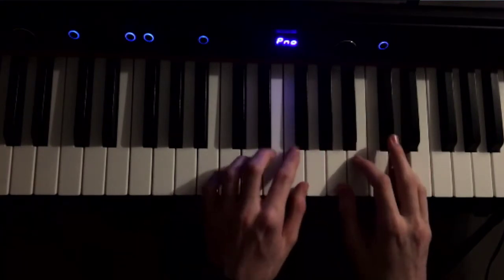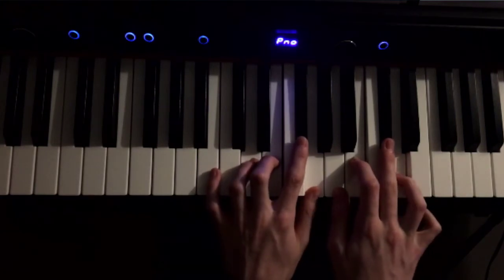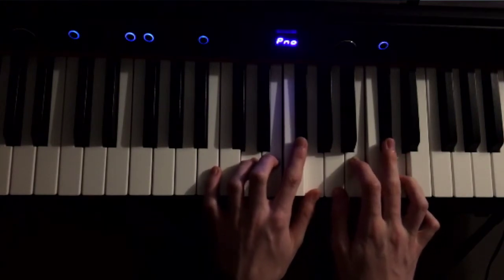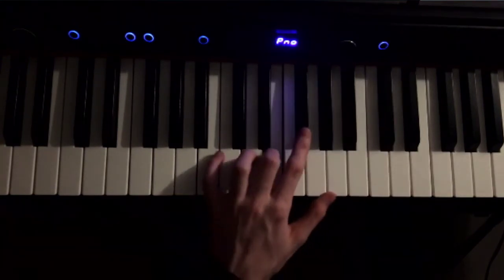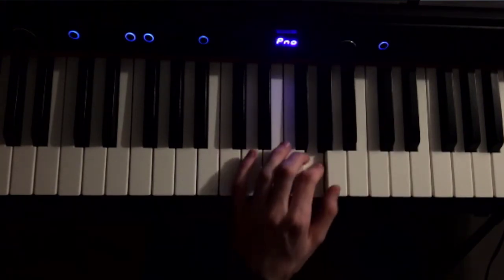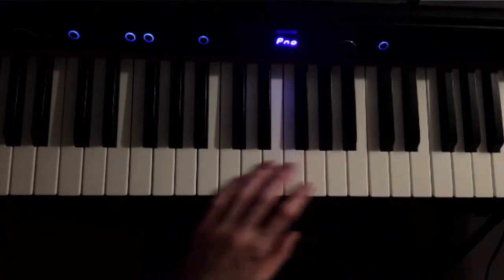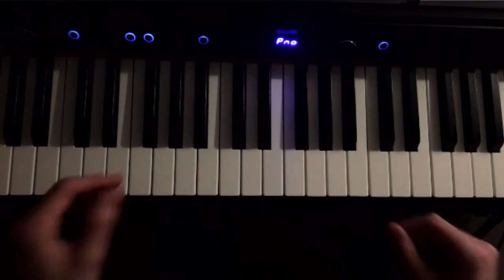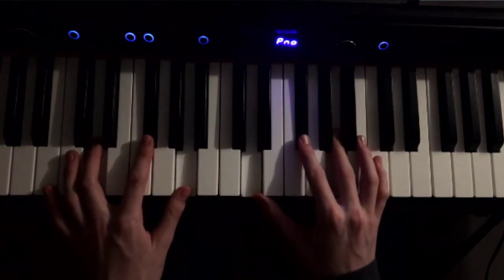boom, right there. These notes. I know you can't tell entirely, but just try to bear with me here. D, E, F sharp, G, A, B, C sharp, D. Let's go back to the chord progression. It's a D chord, of course.